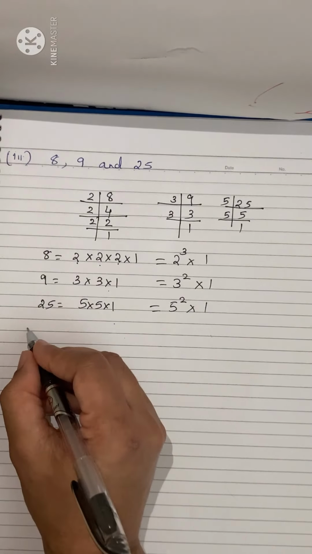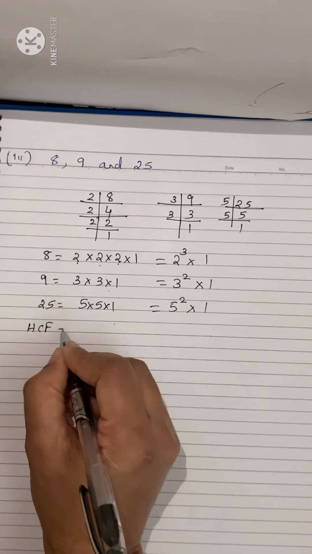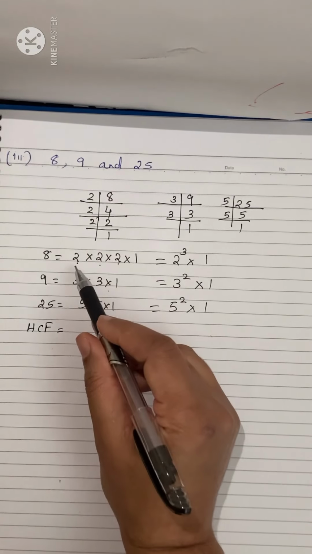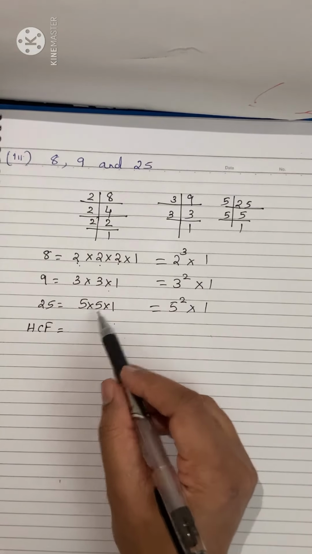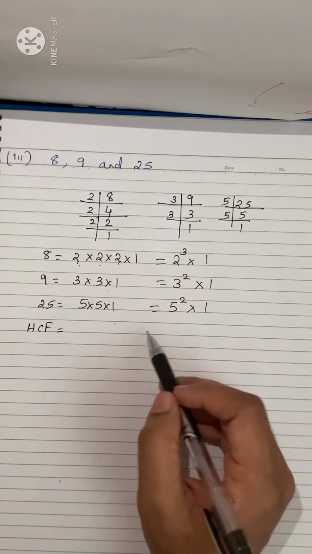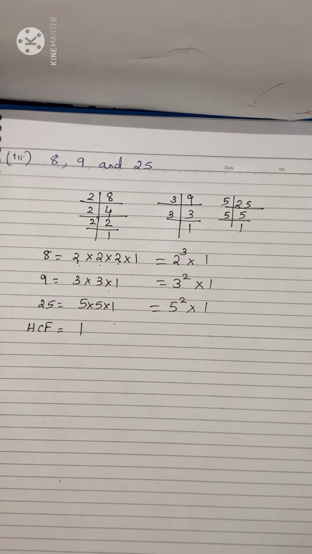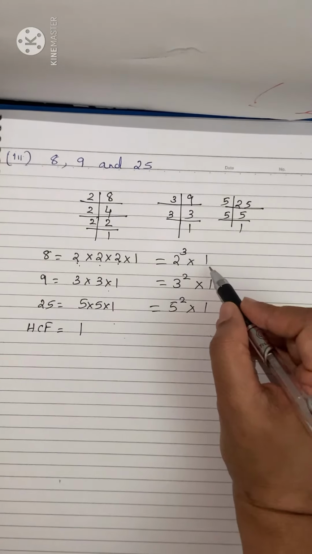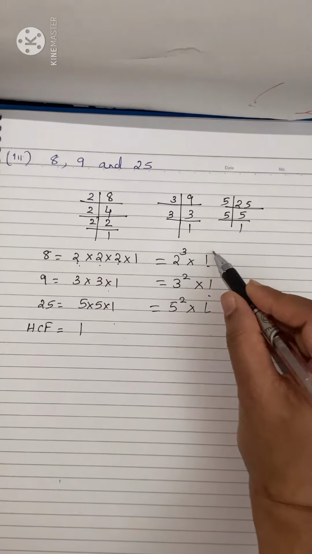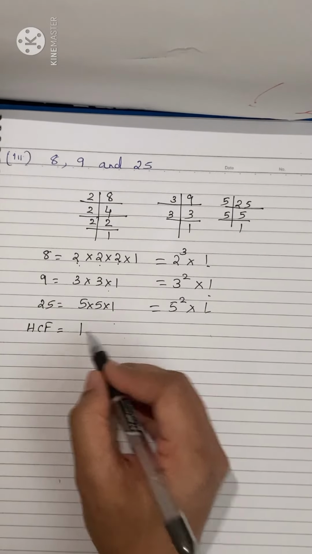Now here, HCF, highest common factor. Here 2 is not common, 3 is not common, and 5 is not common. Only 1 is common. So HCF is 1. How to find HCF? Product of the smallest power of each common prime factor in the numbers. Here the common prime factor is only 1 and the smallest power is 1. Therefore HCF is 1.